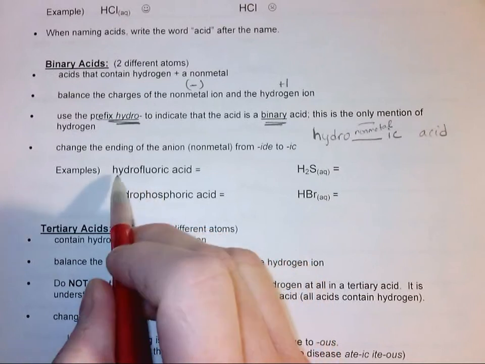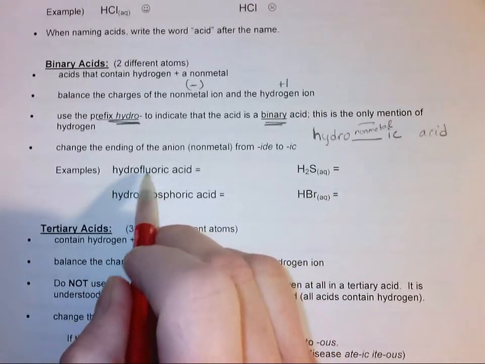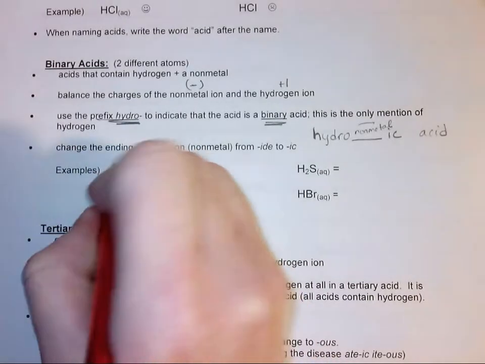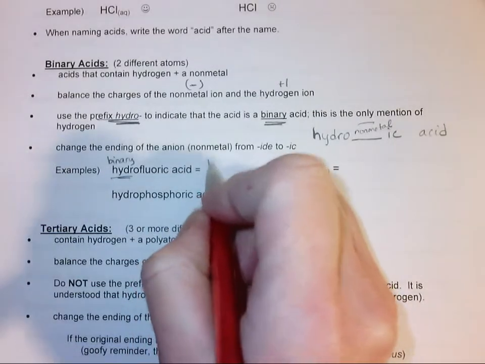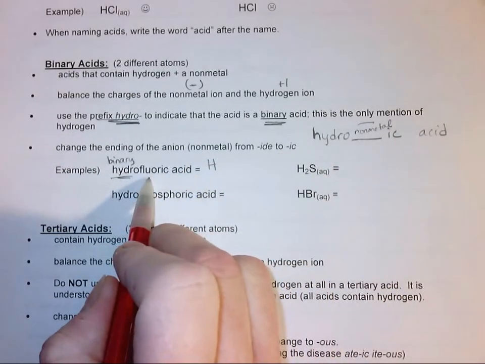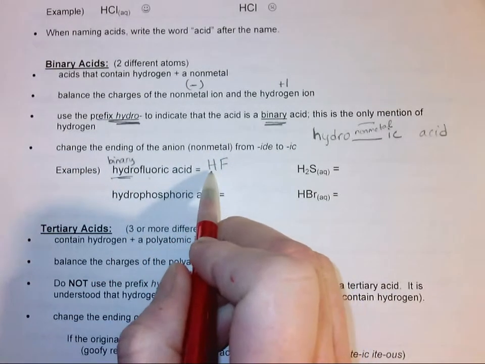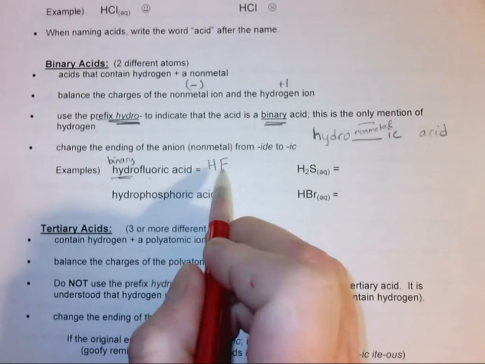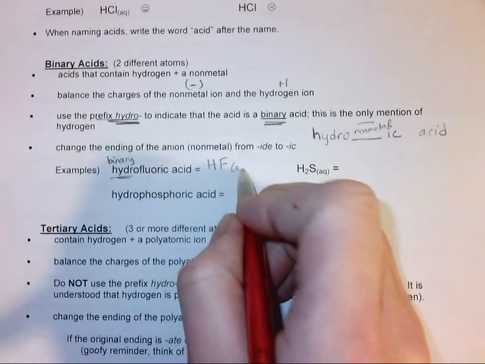Let's look at these examples. Hydrofluoric acid. How do I know that this is a binary acid? Because of hydro. So it's a binary acid. That means it's going to be a nonmetal plus hydrogen. What's the nonmetal? Fluoride. Then we go backwards and we say, what's the charge of hydrogen? +1. What's the charge of fluoride? -1. They're balanced.